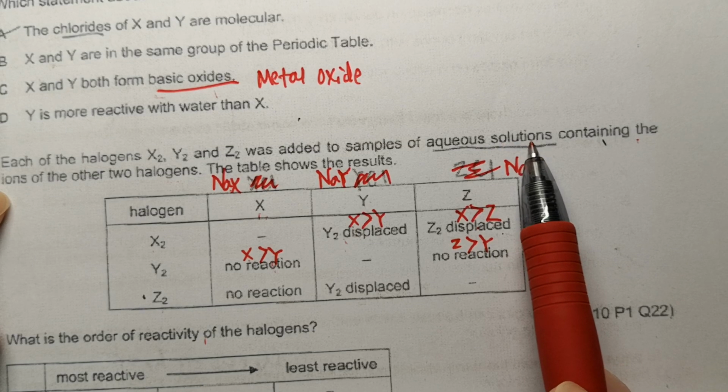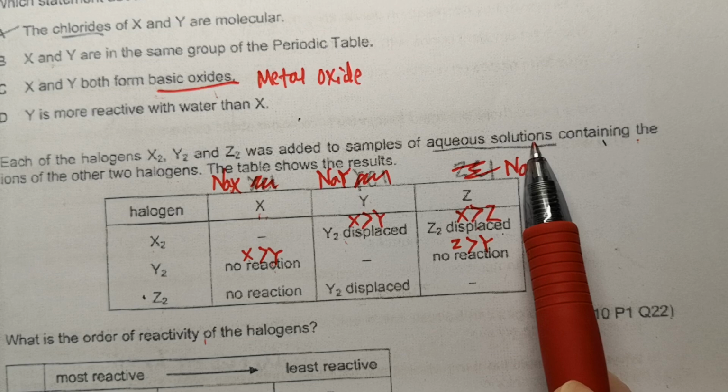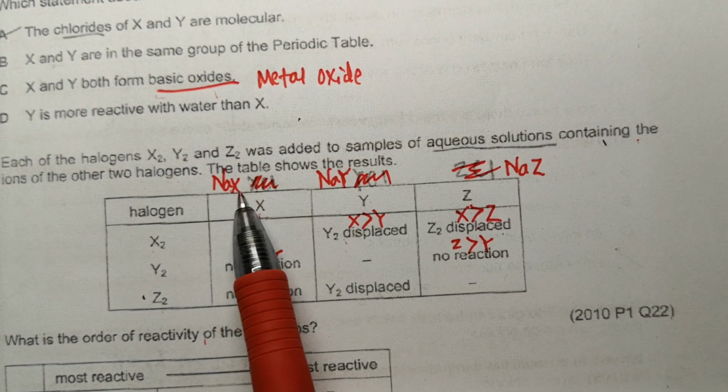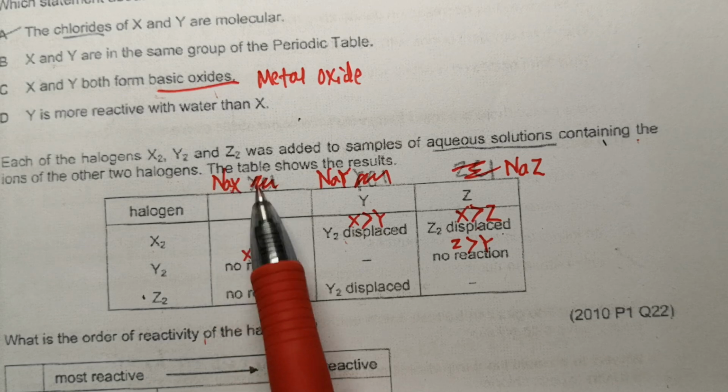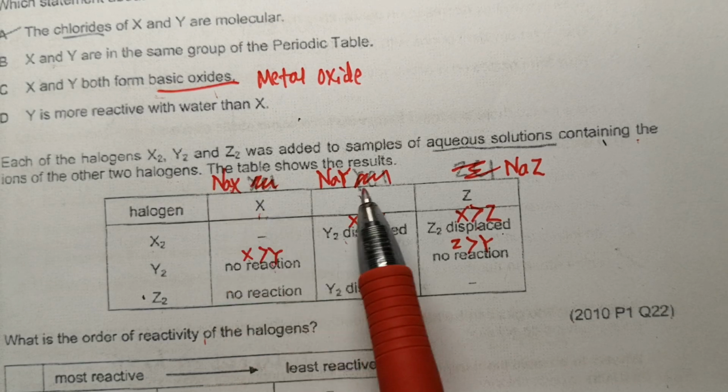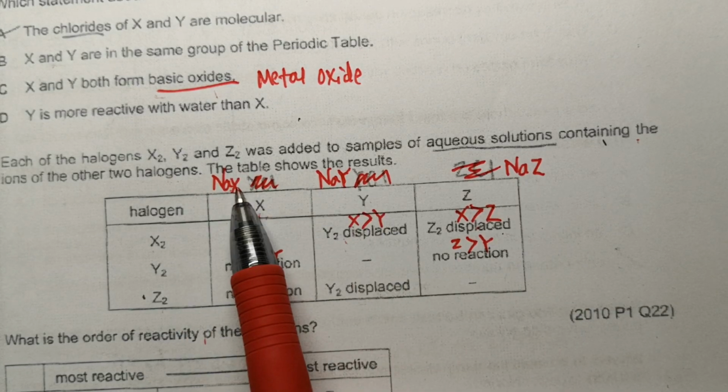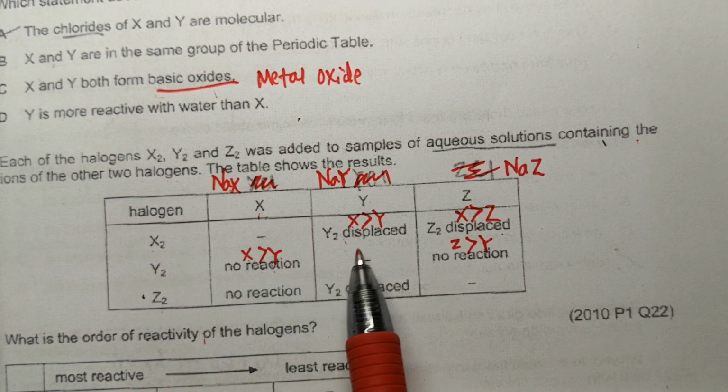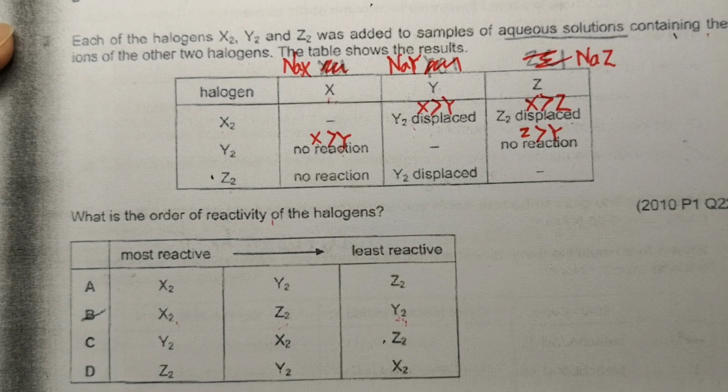Aqueous solution, that means a halide solution. That means a solution that contains halogen. An example, sodium chloride or potassium chloride, or if you want magnesium chloride can also. Once you have written down the chemical formula of the aqueous solution, then it's very easy to see which halogen gets displaced by what. Okay, that's for number 2.